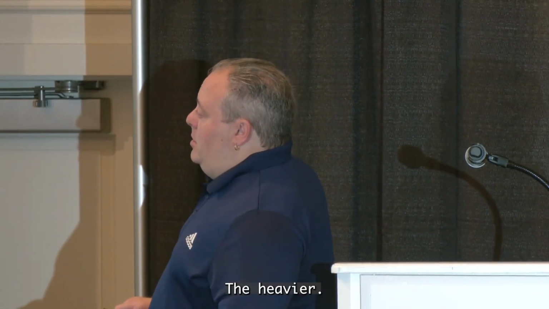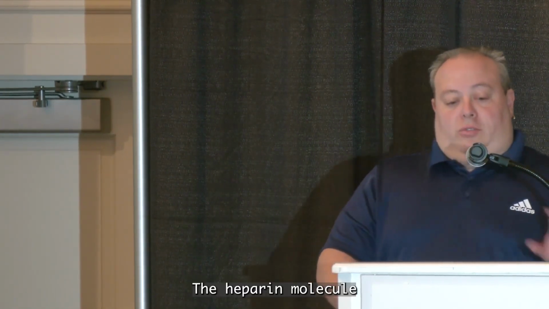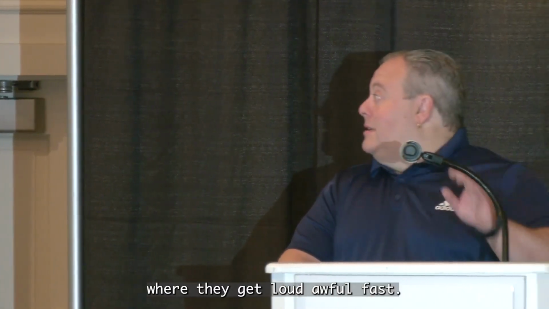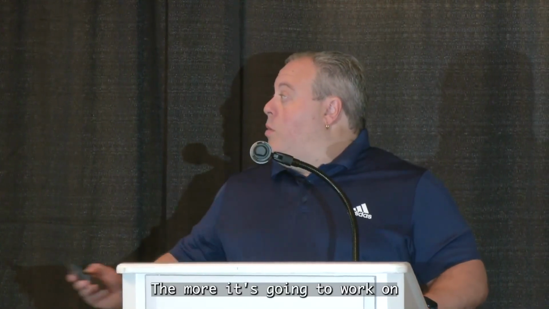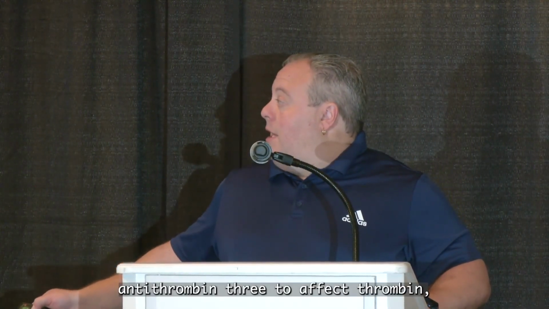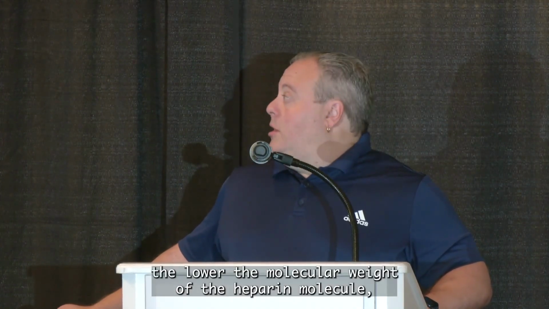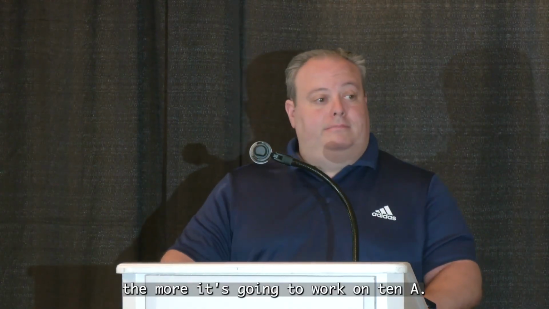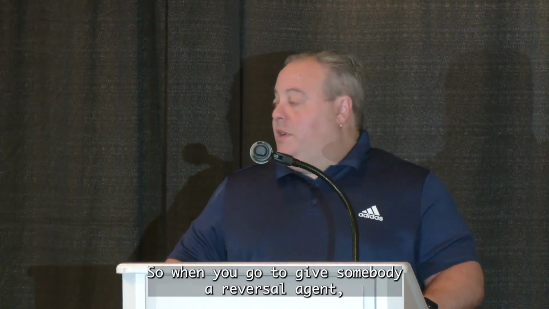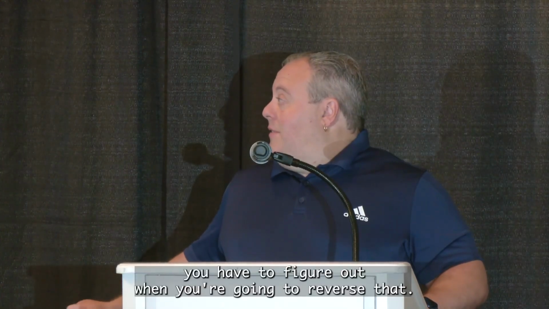The heavier the heparin molecule, boy, that got loud awful fast, the more it's going to work on antithrombin 3 to affect thrombin. The smaller, the lower the molecular weight of the heparin molecule, the more it's going to work on 10A. Okay? So when you go to give somebody a reversal agent, you have to figure out when you're going to reverse that, how is that going to work?